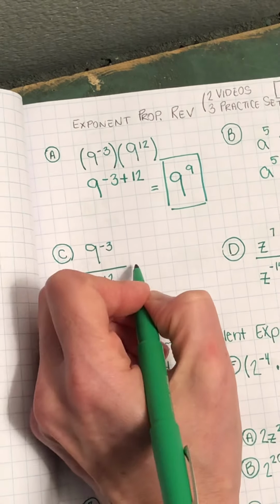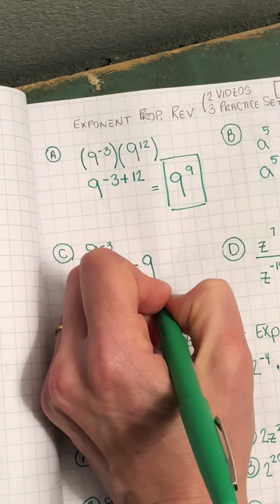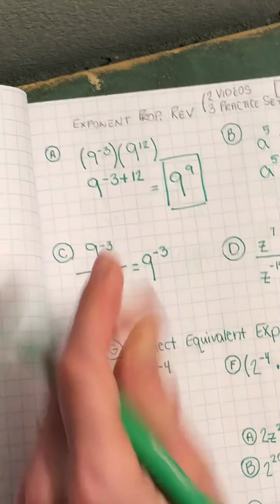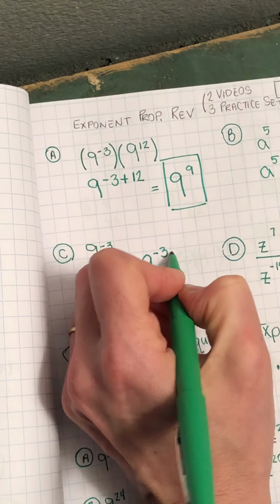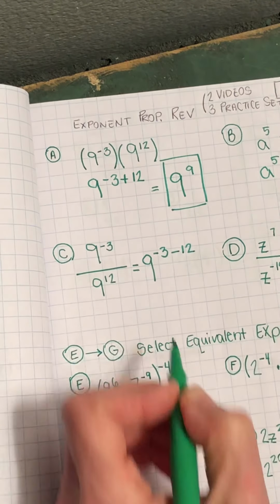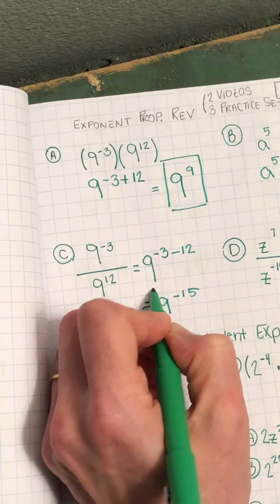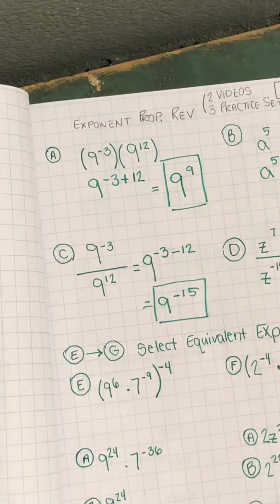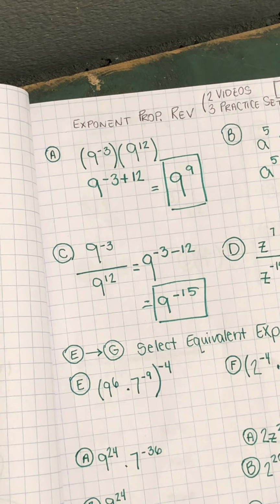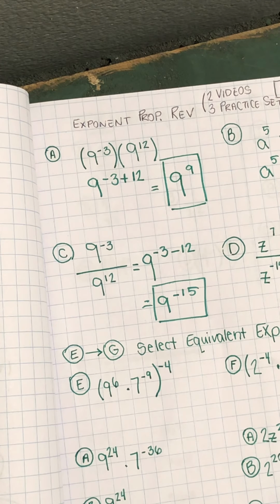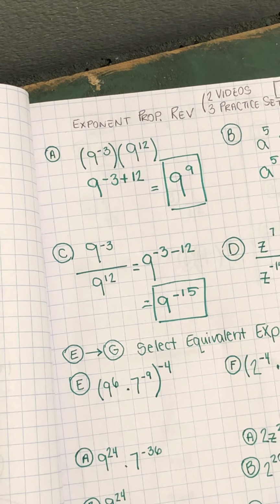We divide. So when we divide with exponents, we subtract the exponents. So minus 12. So that's going to be 9 to the negative 15. Negative 3, take away 12, is a negative 15. And there might be the odd chance that I make a mistake on these. So make sure you can check or let me know if I'm making mistakes.